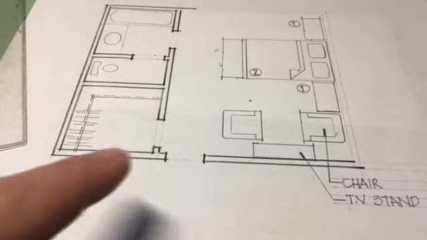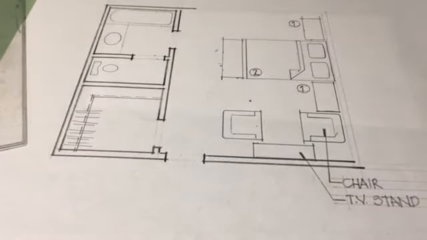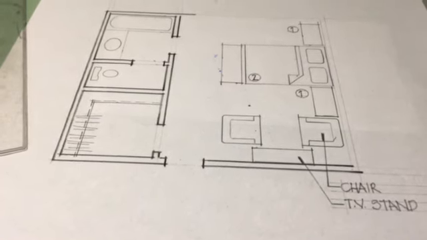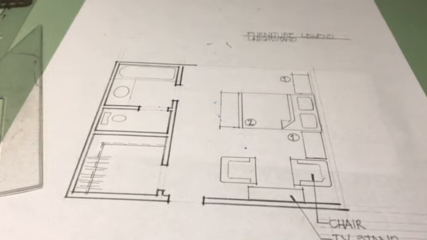Obviously you're going to go through and poche your walls, put in your doors, and dimension this for the assignment. But these are a couple of the things that I wanted to show that are kind of new to this assignment, that we haven't covered before on any other assignment, so you have an idea of how to do that.